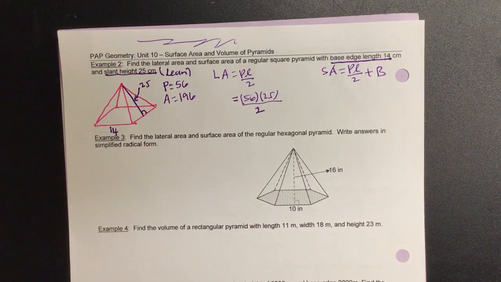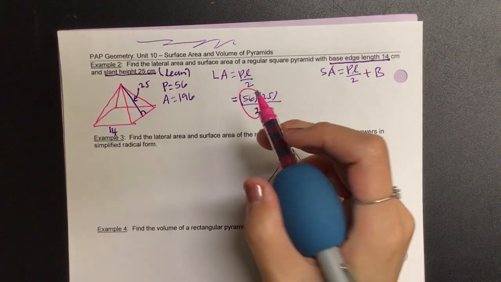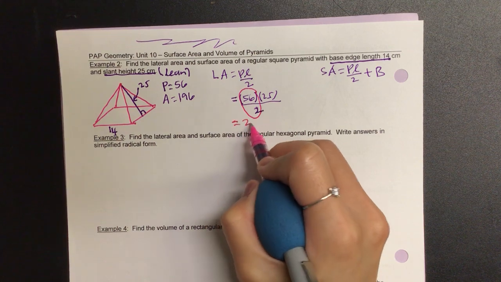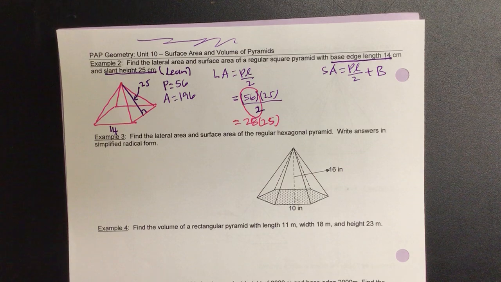Okay, let's kind of be clever about this one. Should we multiply the numerators first or divide it by something first? Because we want smaller numbers. So 56 divided by 2 is how many? 28. Now let's do 28 times 25 somewhere on the side while I change my pen. Are we multiplying? Yes.